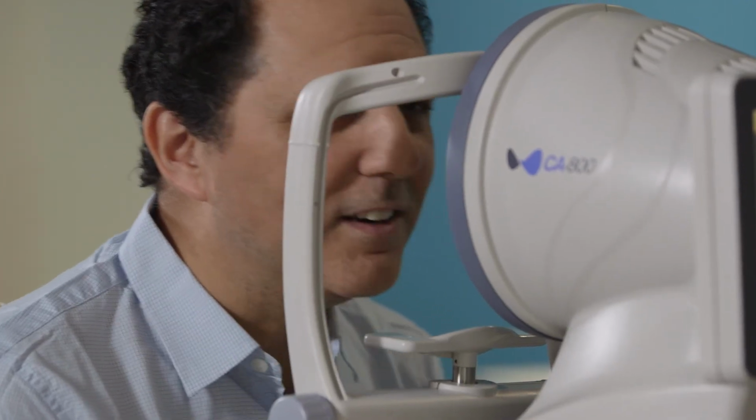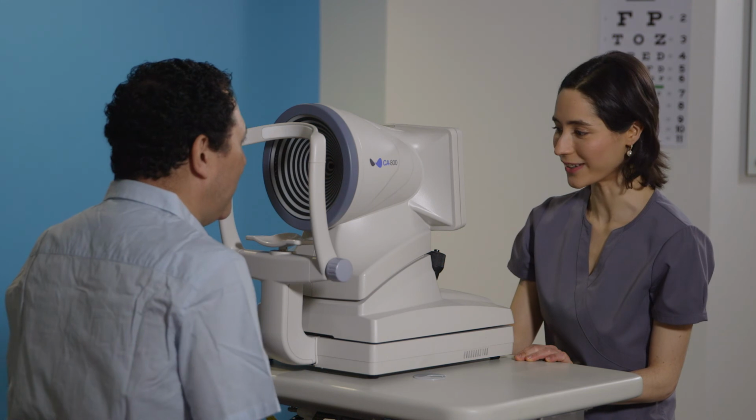CA-800 is your easy-to-use corneal topography and dry eye workstation.